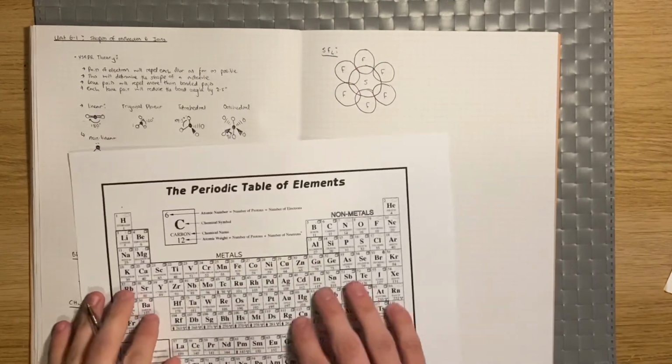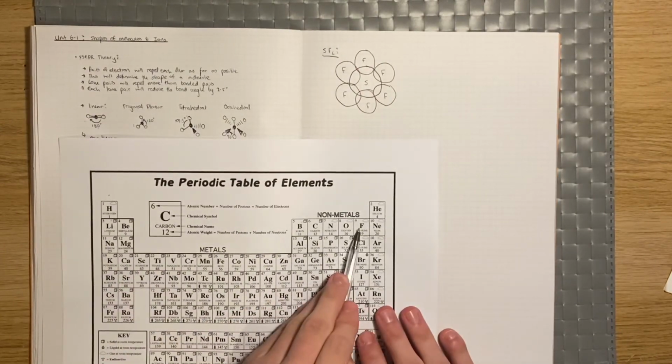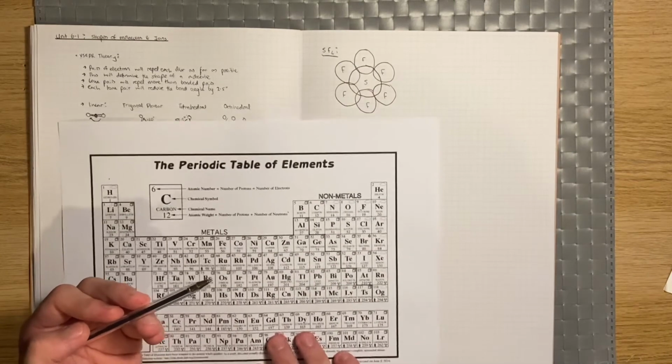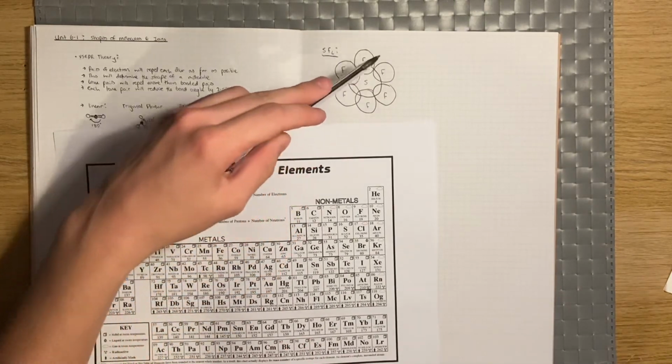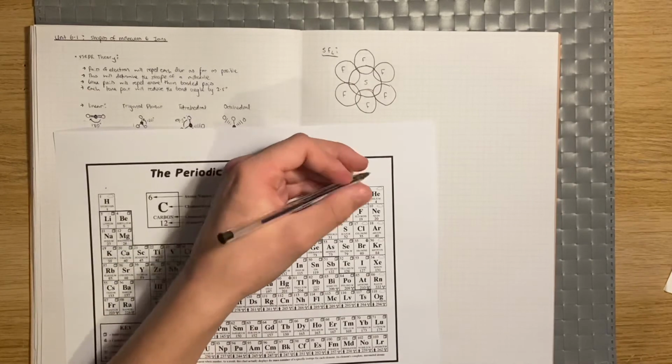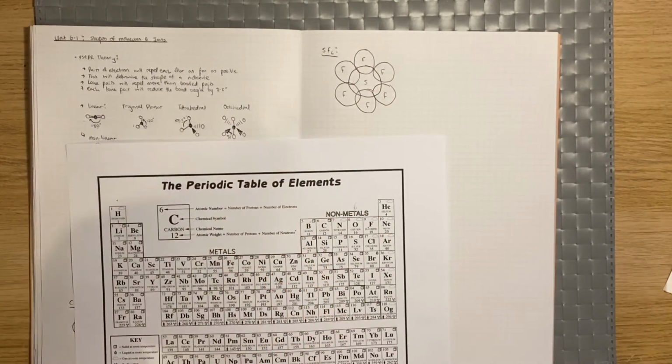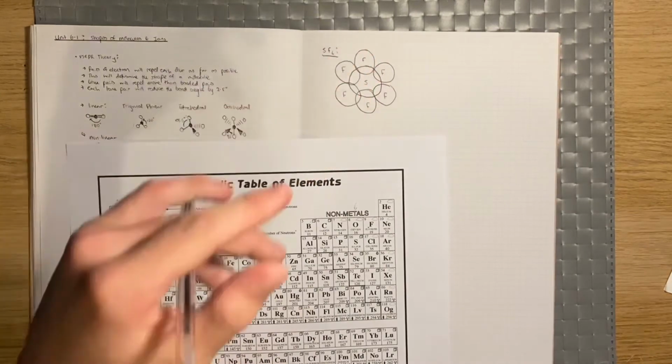Now looking at our periodic table, we know that fluorine is in group 7, so it needs to gain 1 electron in its outer shell for it to be stable. And we know that sulfur is going to be in group 6. But this disturbs the octet rule in the fact that it's not going to have 8 electrons, it's going to have 12, but we'll get to that.